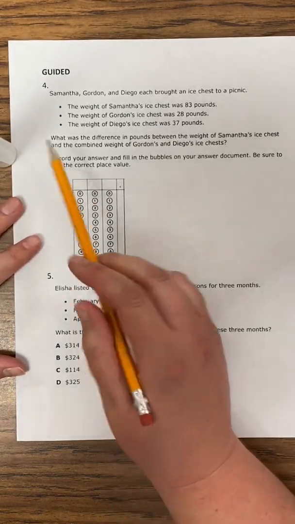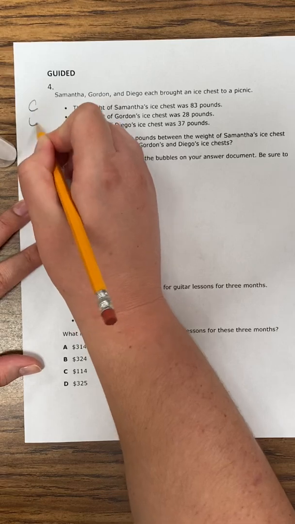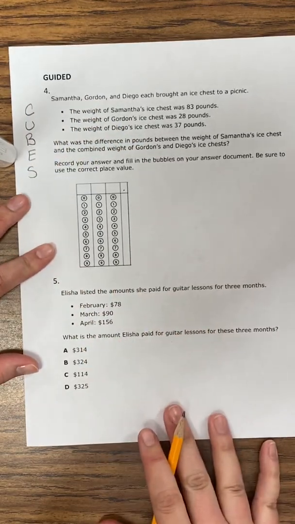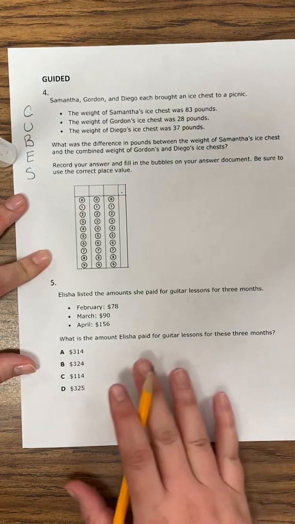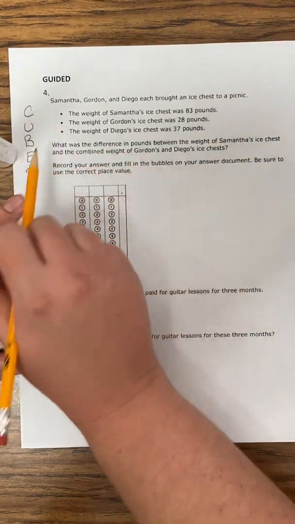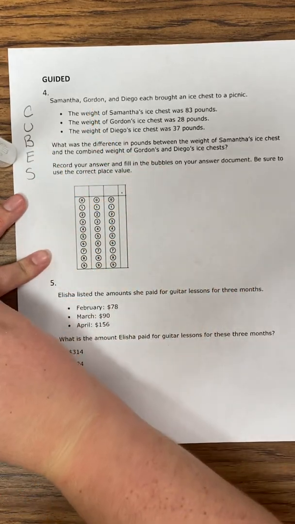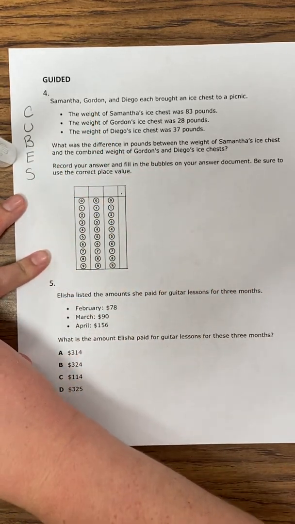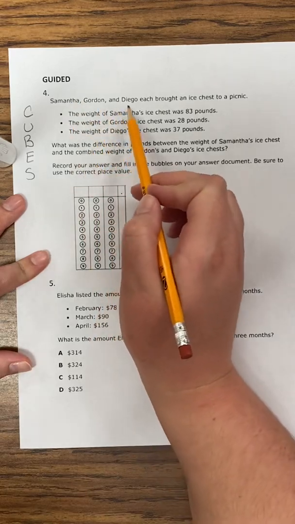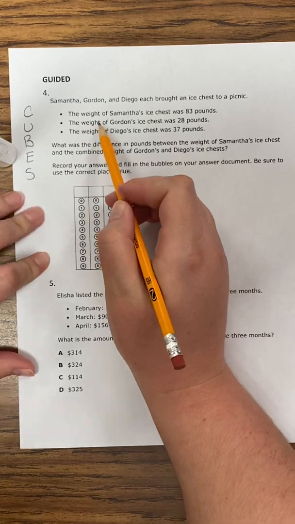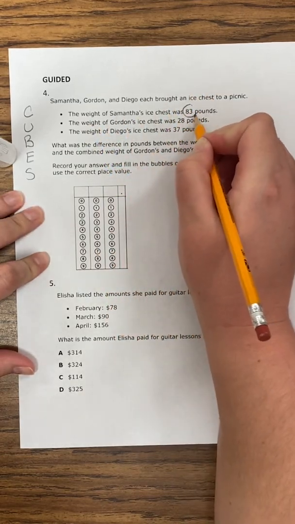Okay, so again, always using cubes to help us solve these word problems, okay? So I'm going to be doing, this round, C and U at the same time while reading, so make sure you're paying close attention. Samantha, Gordon, and Diego each brought an ice cream chest to the picnic. The weight of Samantha's chest was 83 pounds.